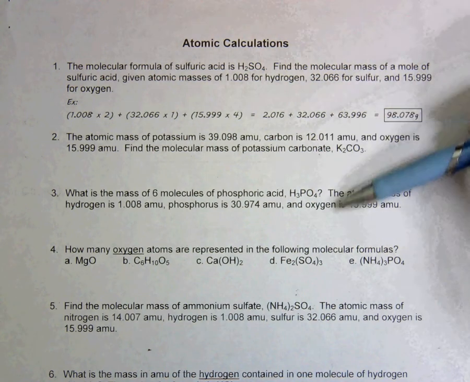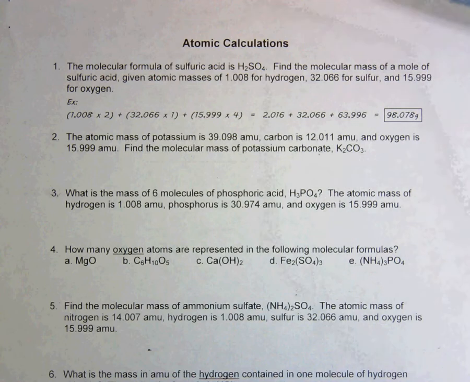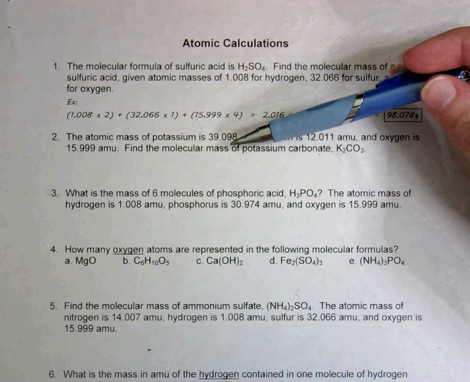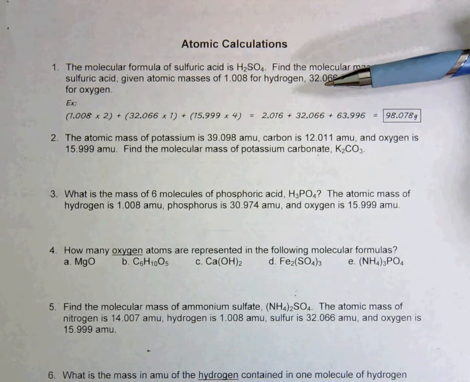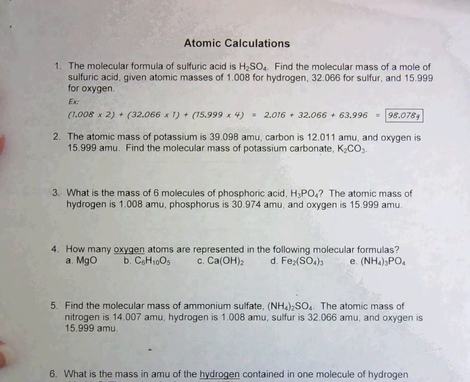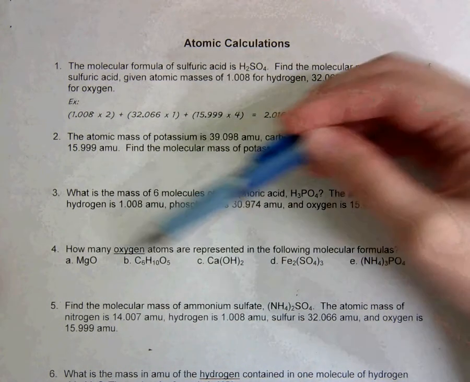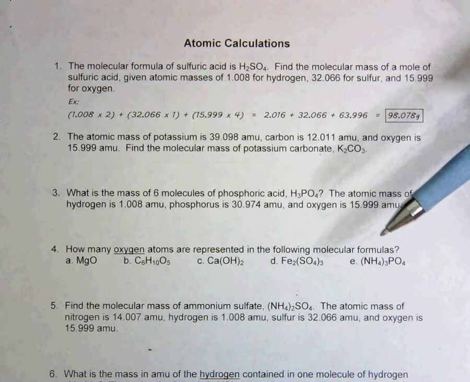For the rest of these problems, you'll do the same thing. Some of them ask you for the molecular mass, and you're going to do just like we did in the example here. Some of them are going to ask, how many oxygen atoms are in each of these, so you just tell me how many oxygens there are.